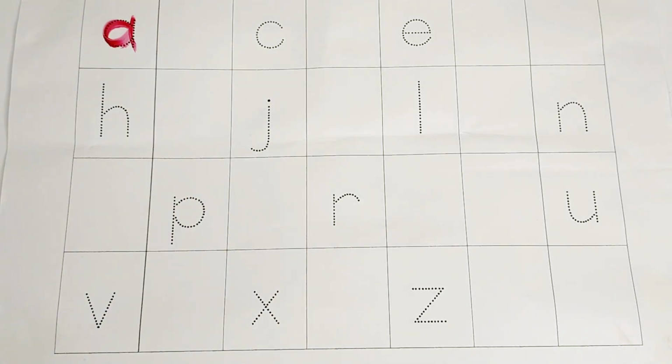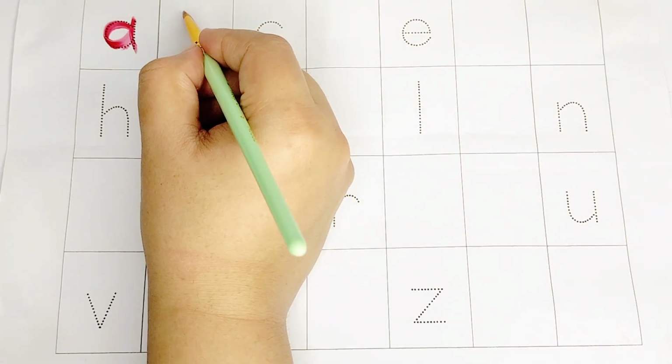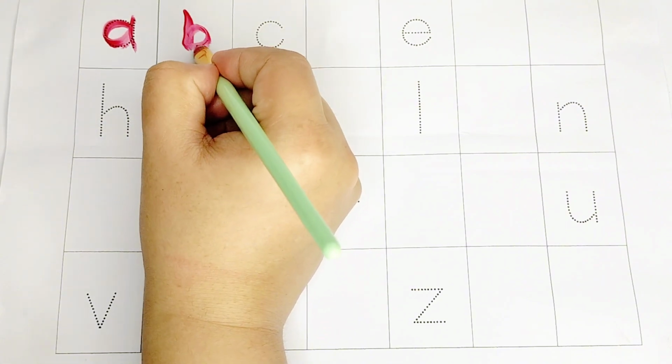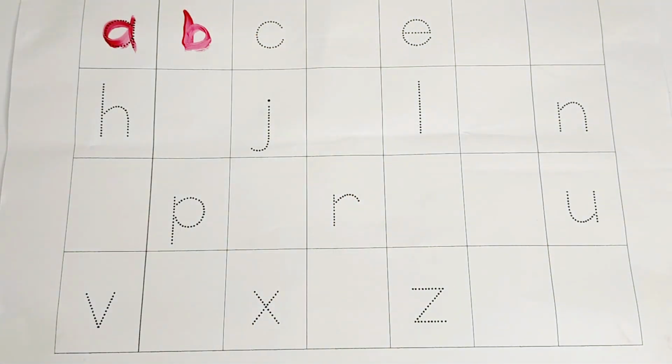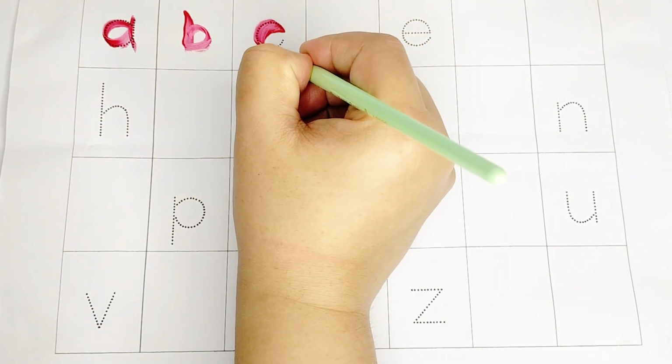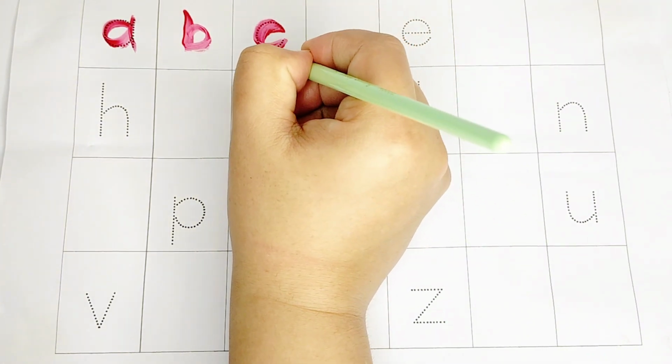Like this is a lowercase letter A. Next box is empty. So can you tell me what comes after A? Yes, B comes after A. So we have to write down lowercase letter B like this. Good job. As you can see, next lowercase letter C is already written in the next box. So we have to write it down with this red color like this.